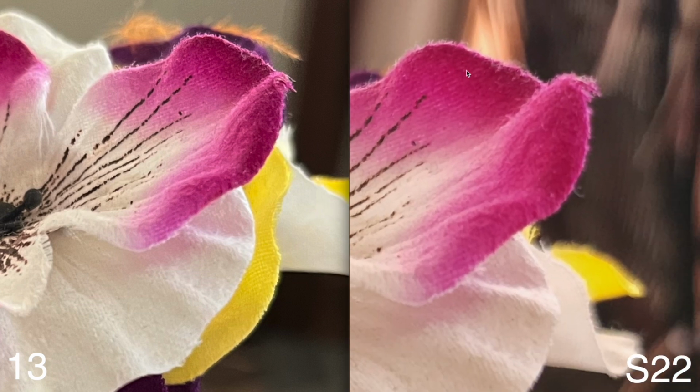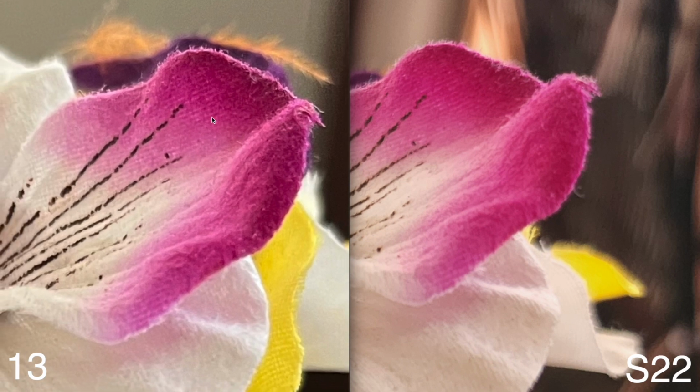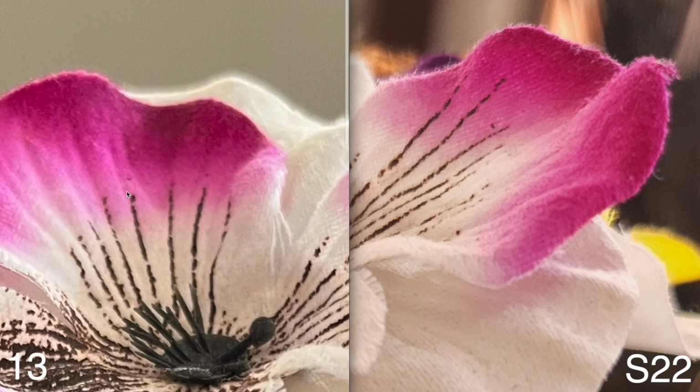Now, if we look at this specific edge right here on both, it looks to me that the iPhone 13 did a better job at, again, preserving some of these details. It looks like I can see more lines on the iPhone 13, and even with this specific line right here, it looks like the brown, I like how it's a little bit darker on the iPhone 13. I actually do like that a lot.